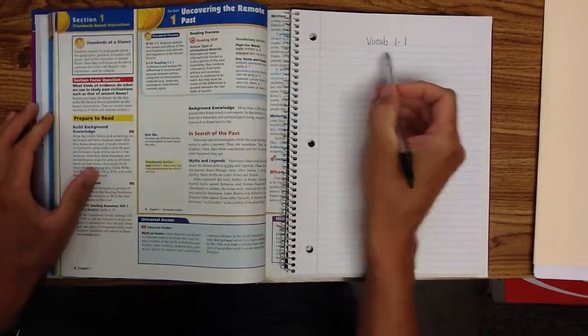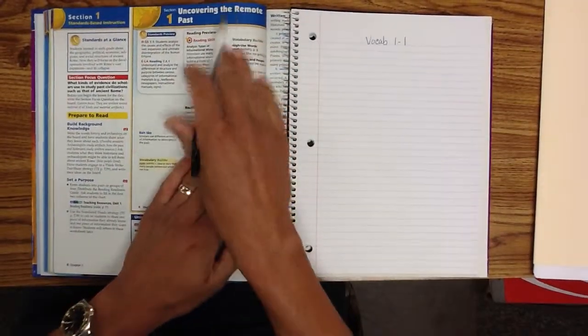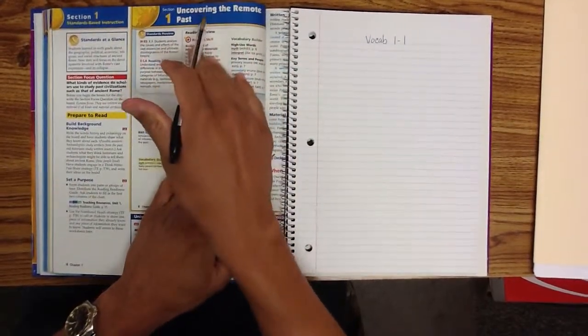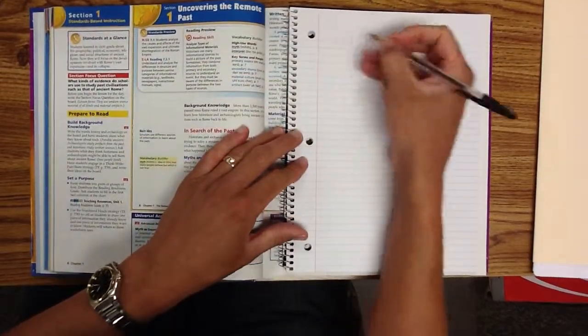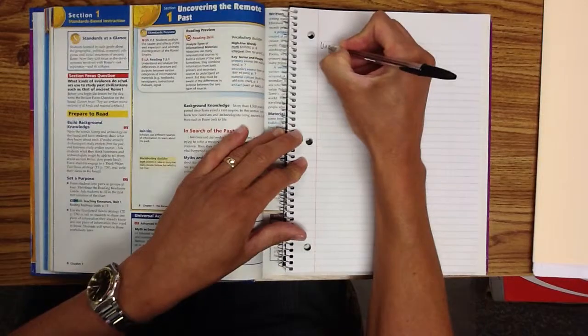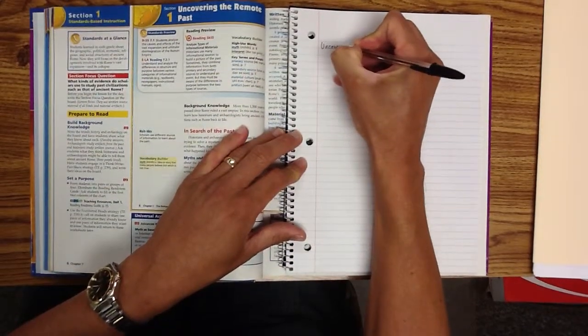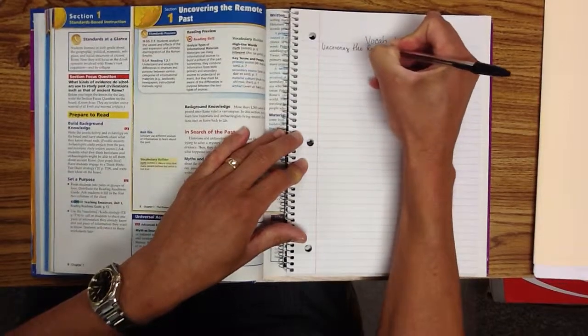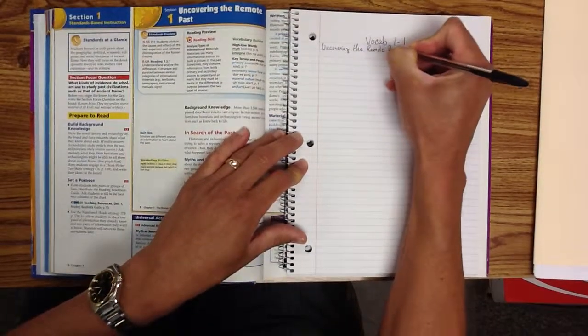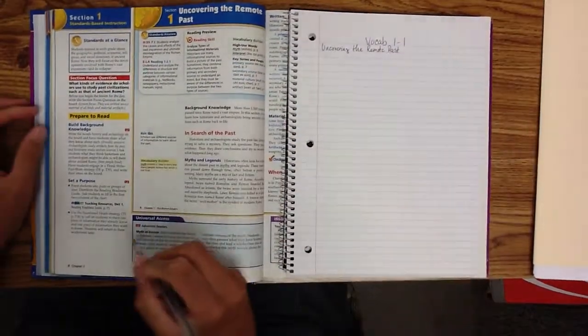Then the very first thing we do on the first line is we're going to always write down the main title of the section that's up here in this blue area of the textbook. So I'm just going to copy that down. Uncovering the remote past. All I've done is copied it down.